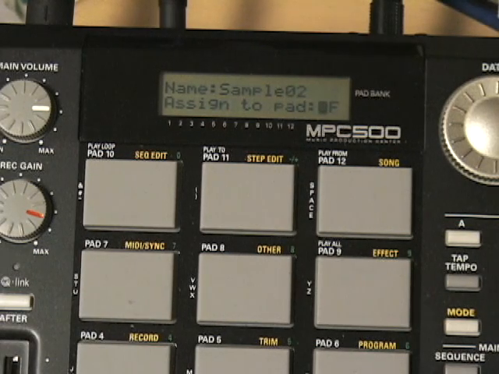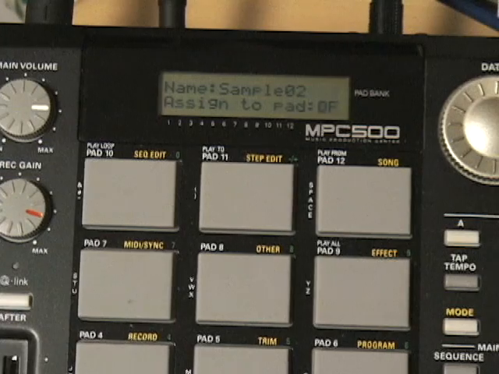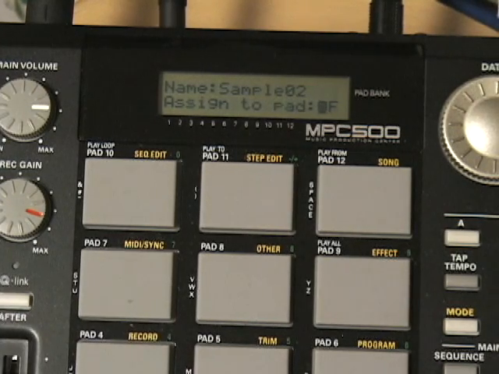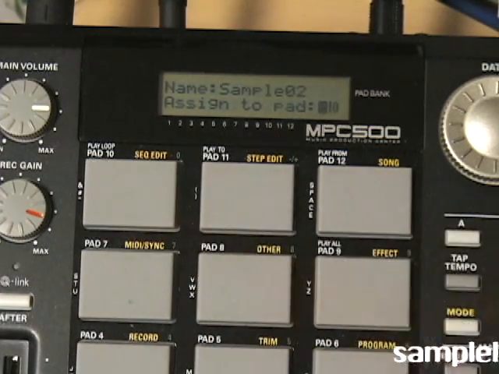So, my play button's blinking. That means the sample's ready to be heard. I'll press the play button. And I hear my output. Turn up a little bit more here, we can hear it a little better. So I think I'll keep that. I'll assign to a pad. Put that pad right there.